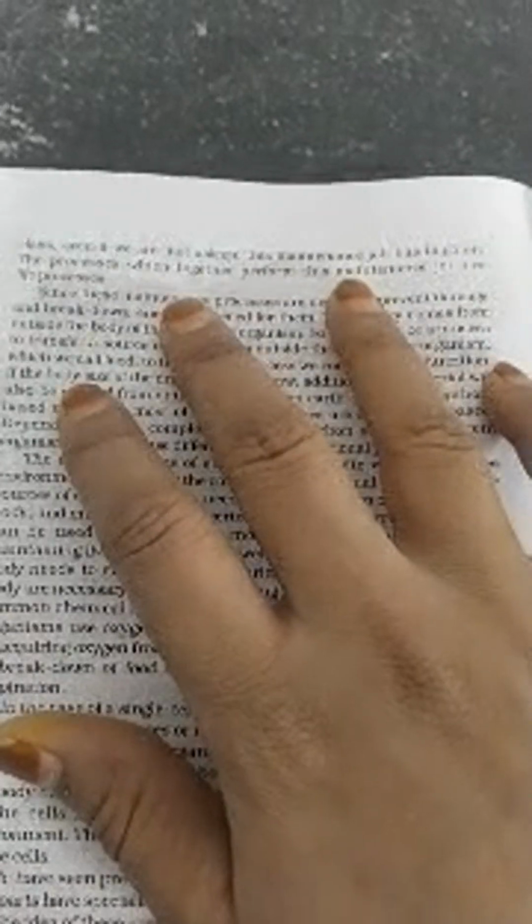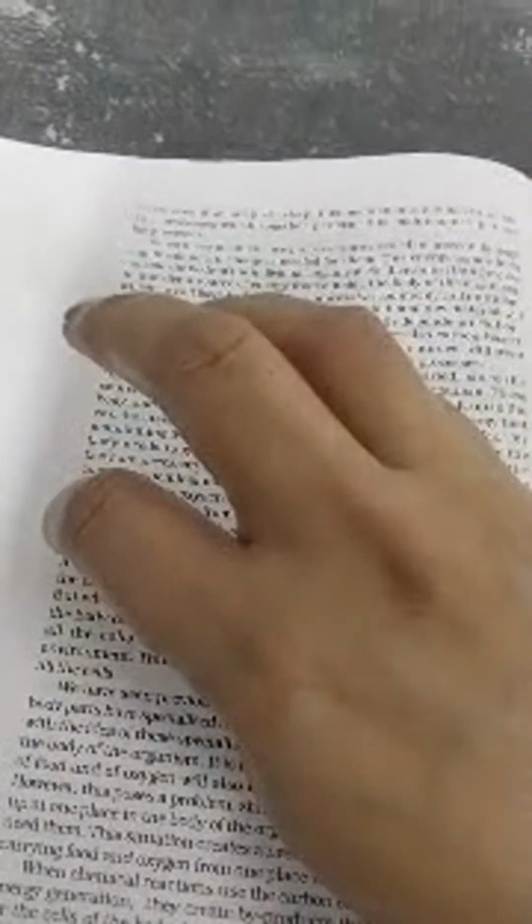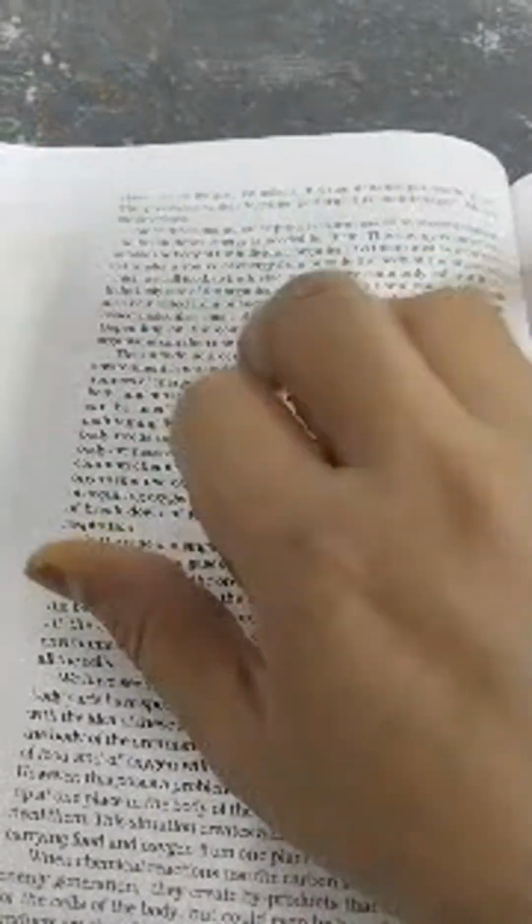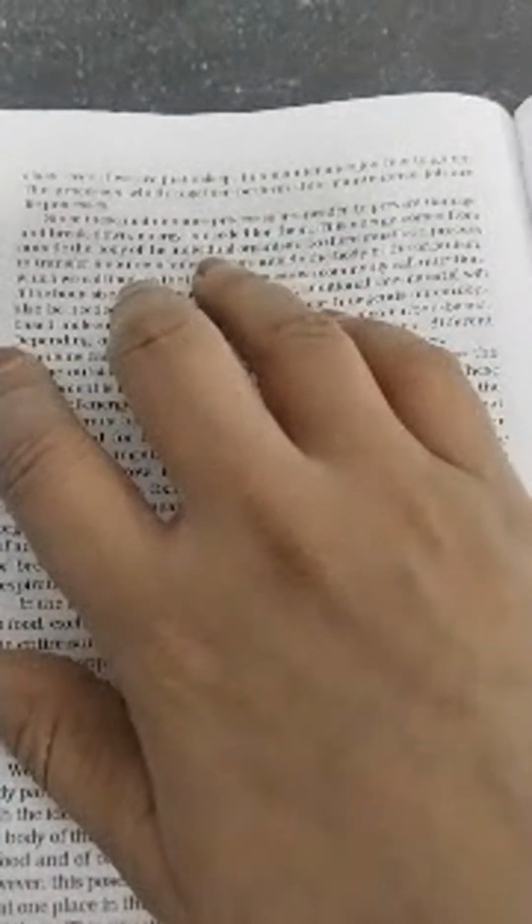The processes which together perform this maintenance job are life processes. Respiration, excretion, digestion, circulation, nervous system, all these things are going on even when I'm asleep.